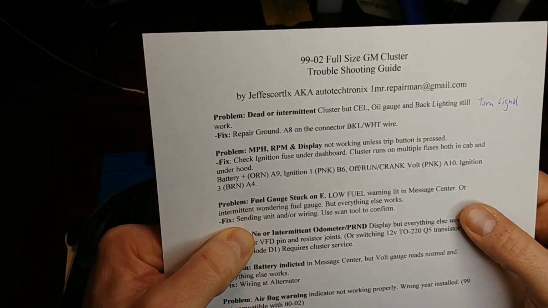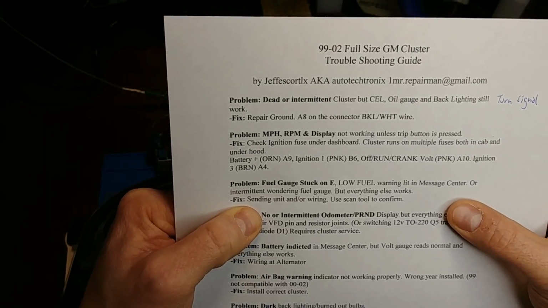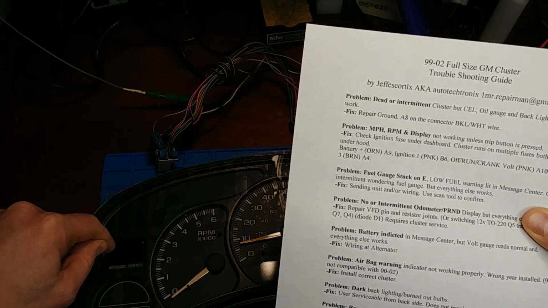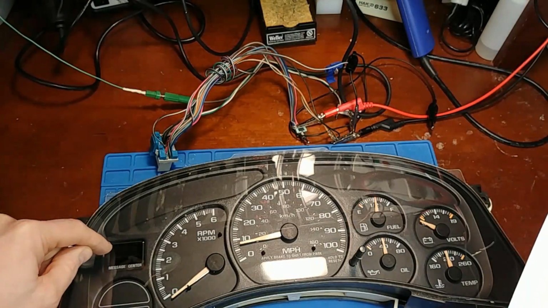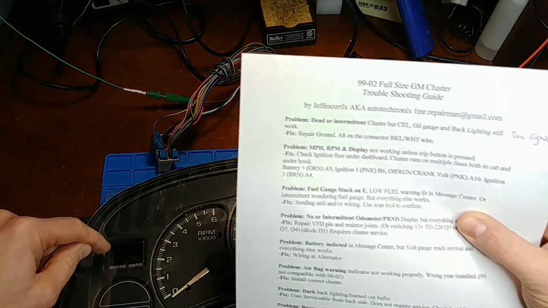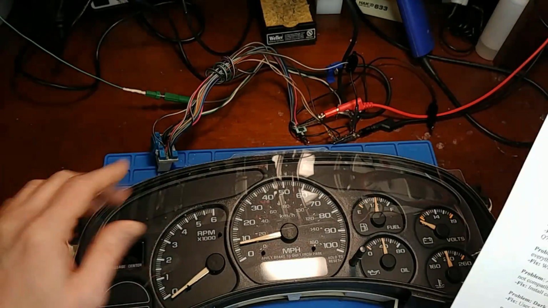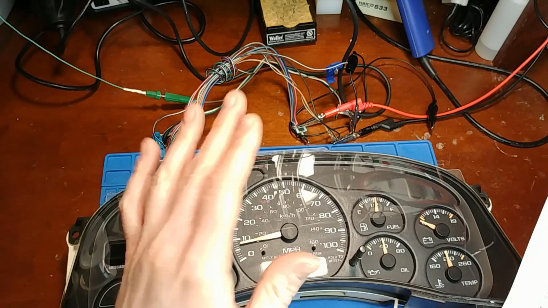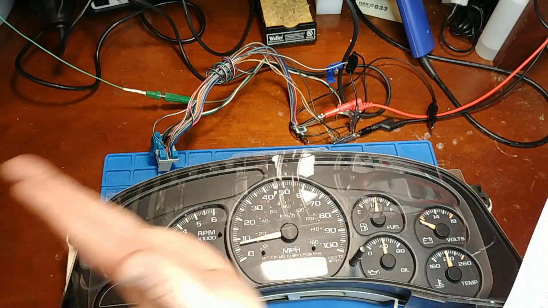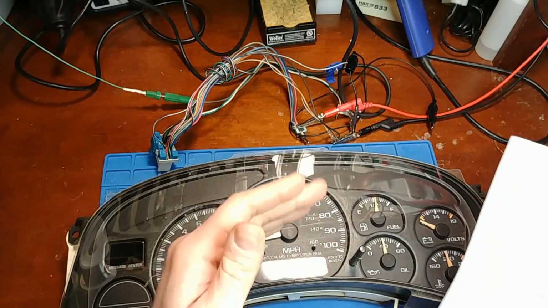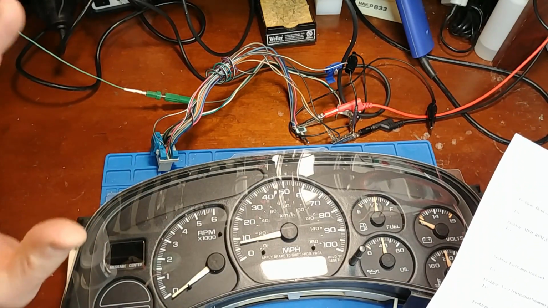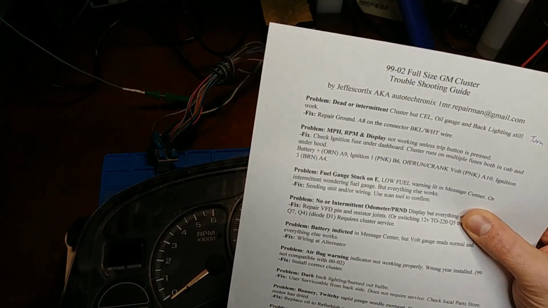Next problem, a common problem, is the fuel gauge is stuck on E, and the low warning indicator up here is showing you low gas. Or if you have an intermittent fuel gauge, where maybe it'll read right for a little bit, and then you take a corner in the truck and slosh the gas around, then it jumps down to E and then maybe jumps back up. That is all a sign of a failing sending unit in the tank and/or wiring to the sending unit.